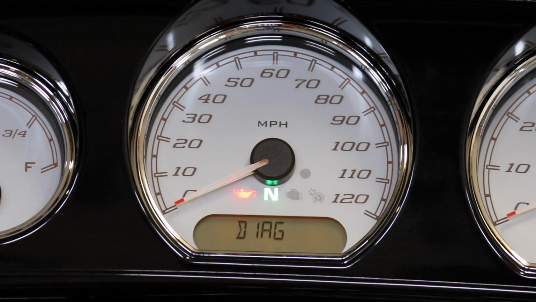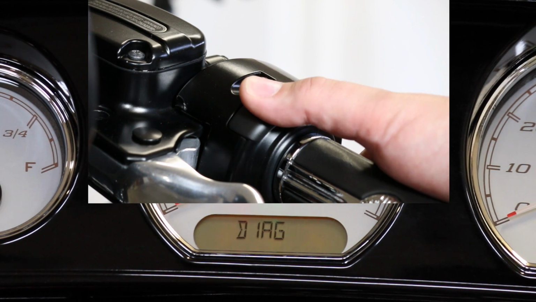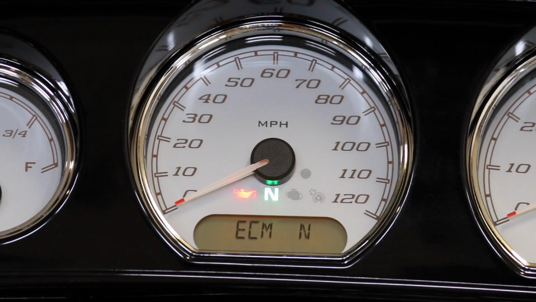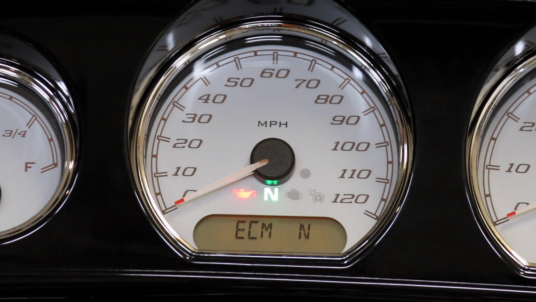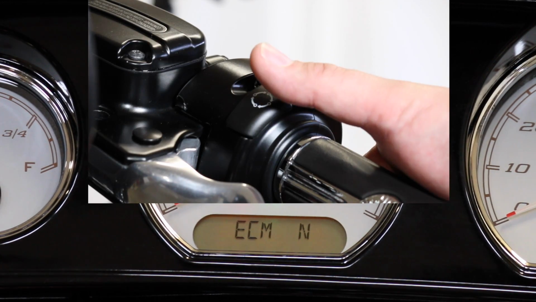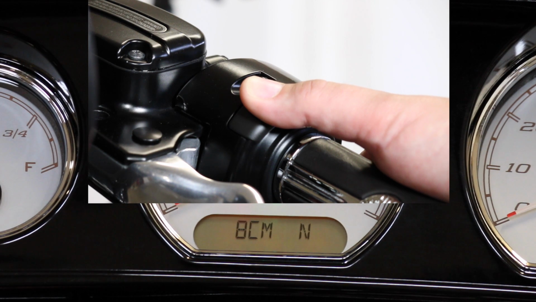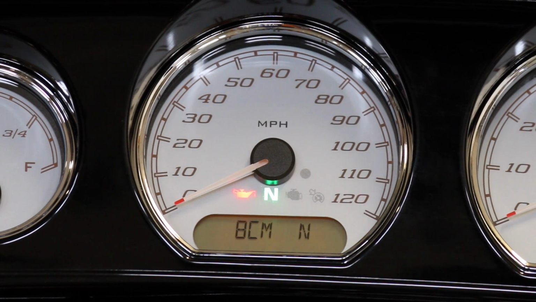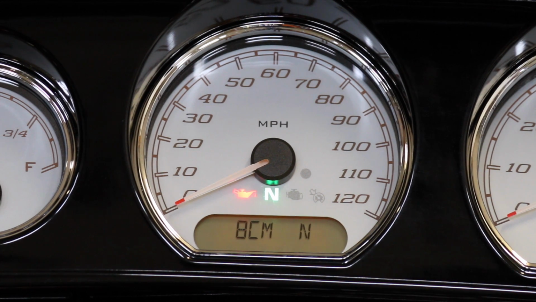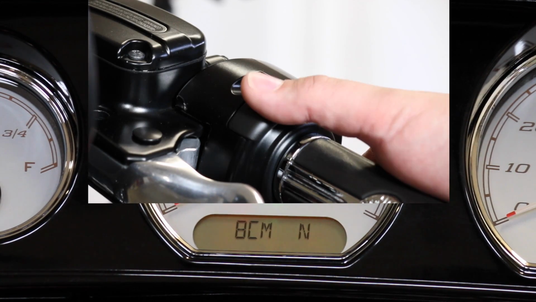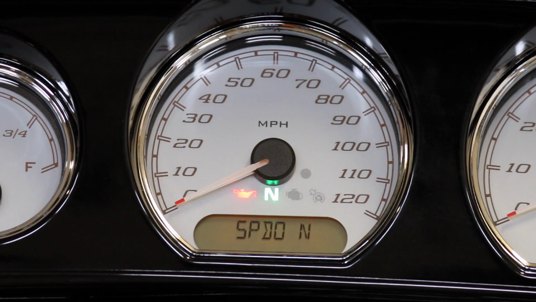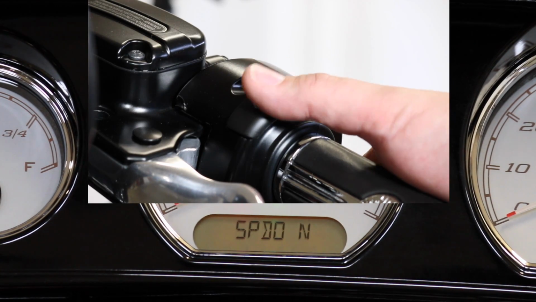Now to access the different codes, you press the button down once and release, and you'll see that the ECM comes up. So the electronic control module has no codes. That's what that N next to it means. We'll press and release one more time. Now we're in the body control module. We'll see that there are no codes. And on this bike, the body control module hooks to the ECM through a LAN. Press and release one more time. We'll get to the speedo, and the N next to it indicates there are no codes.